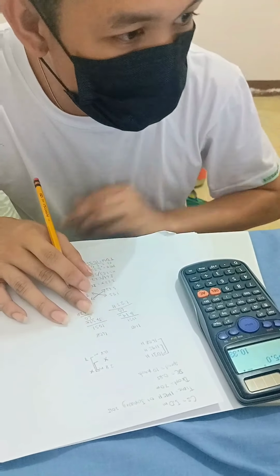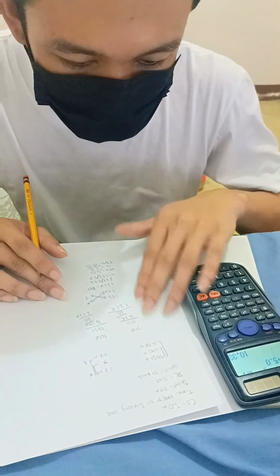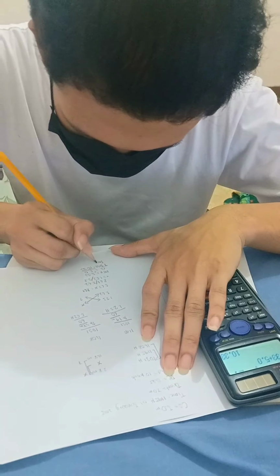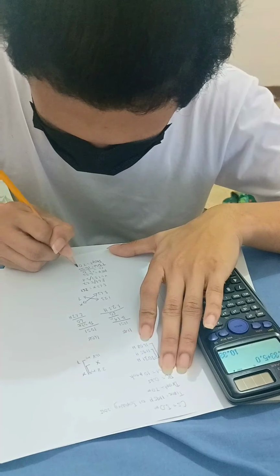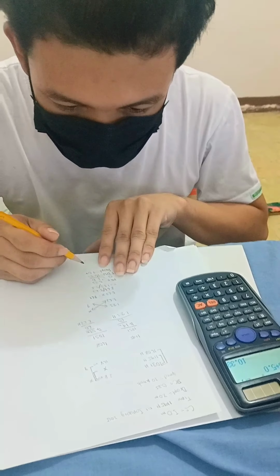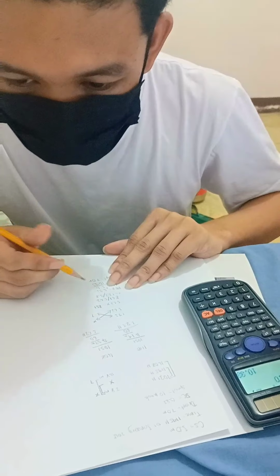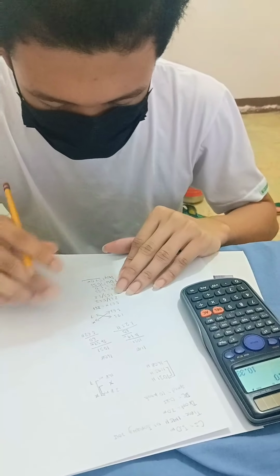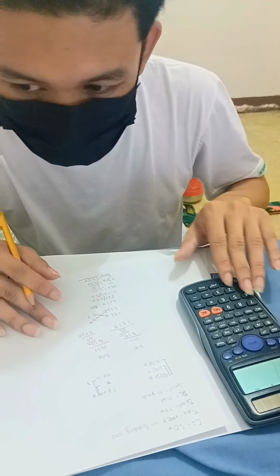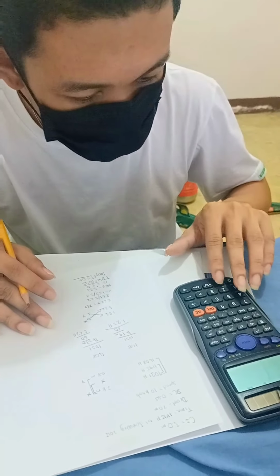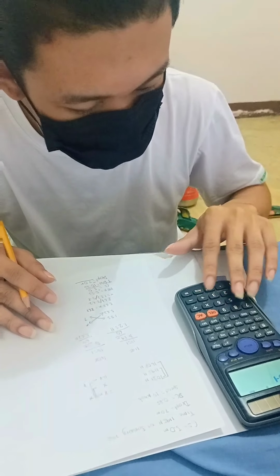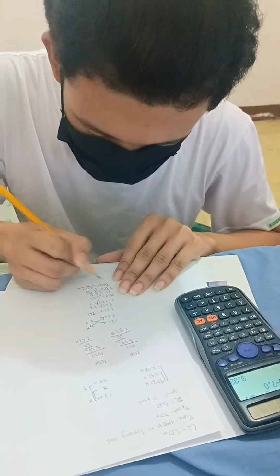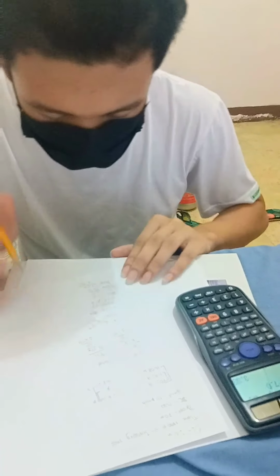Number 4 is under keel clearance, so we have to solve this. In the given, our draft is 7.0 meters. So we solve 10.33 minus 7.0 equals 3.33 or 3.3 meters.